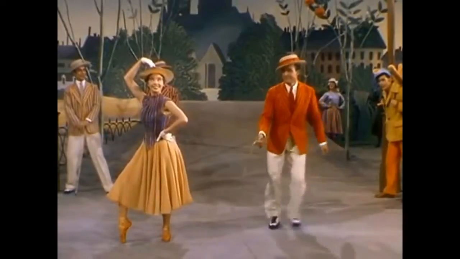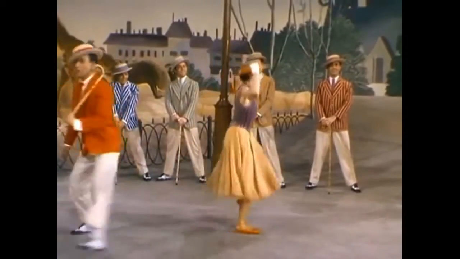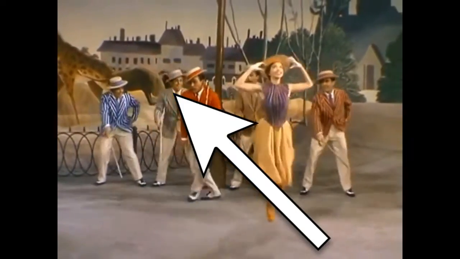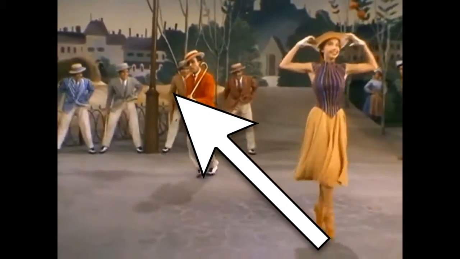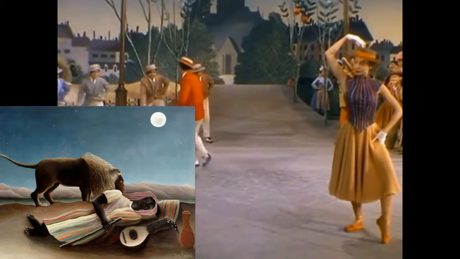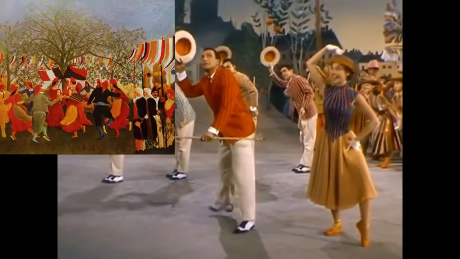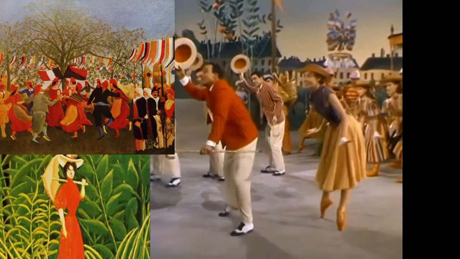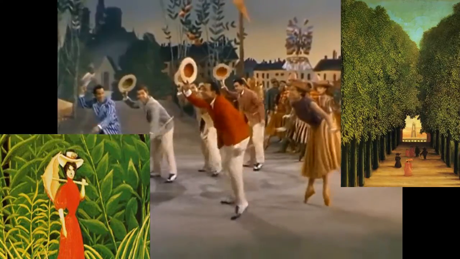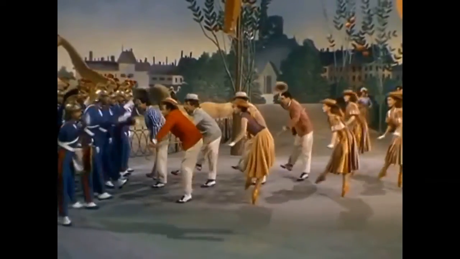The next section of the ballet takes us to a carnival scene. In the background there stands a giraffe and a lion in an enclosed area. Those familiar with Henri Rousseau's art will recognize the lion as the beast from his painting The Sleeping Gypsy. The dance has transported us to the world of Rousseau. As a young man, Rousseau moved to Paris, but he did not begin painting until he was in his early 40s. He's most known for painting jungle scenes, despite the fact that he never left his native France.